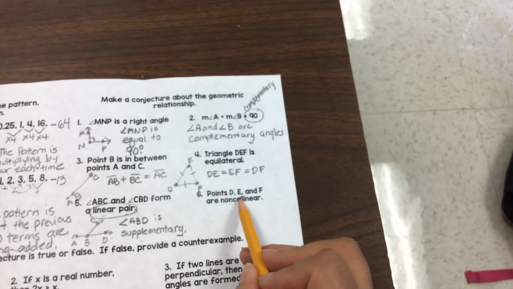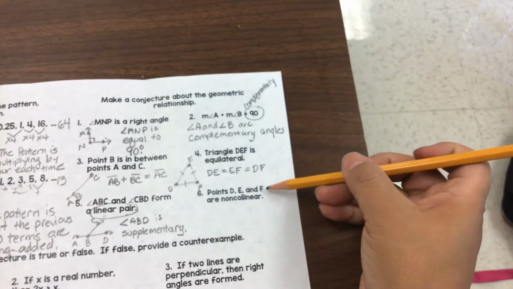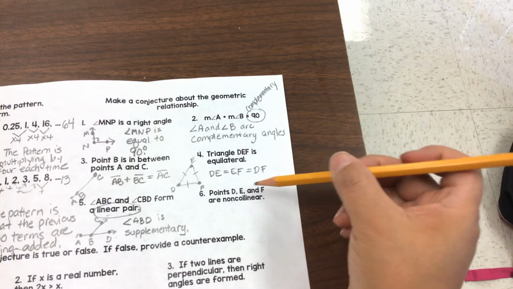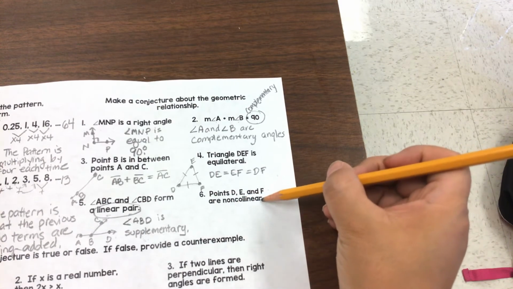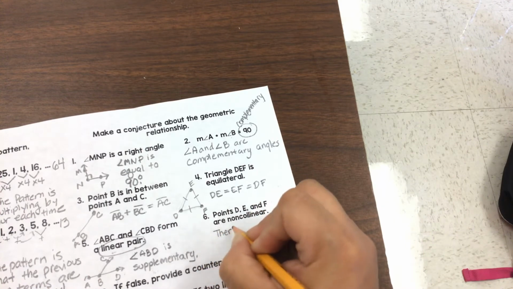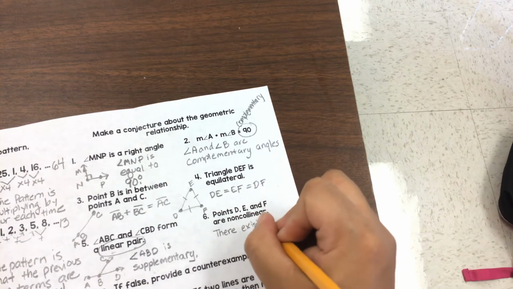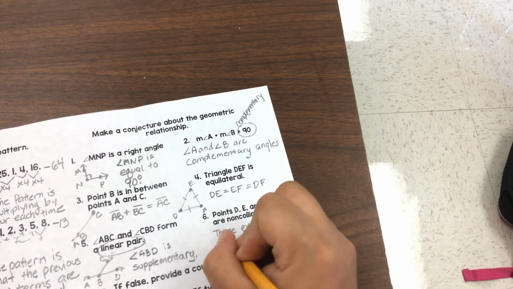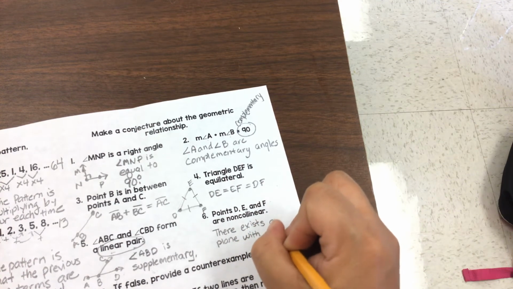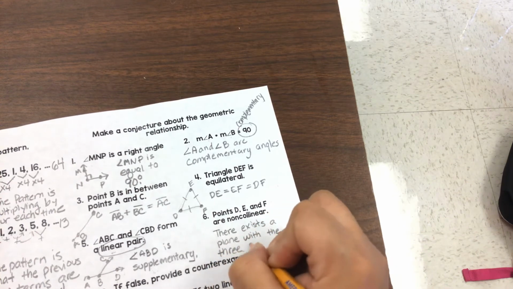The points D, E, and F are non-collinear. So we have talked about this several times. Once you have 3 points that are not collinear, there exists a plane. There exists a plane with the 3 points.